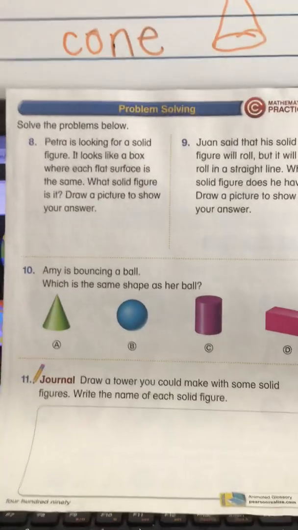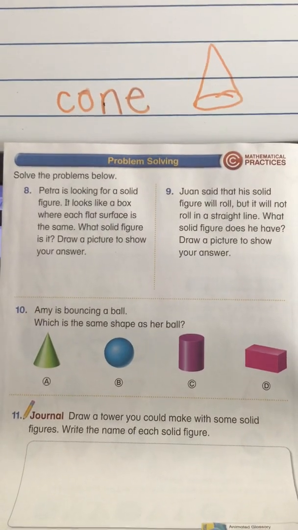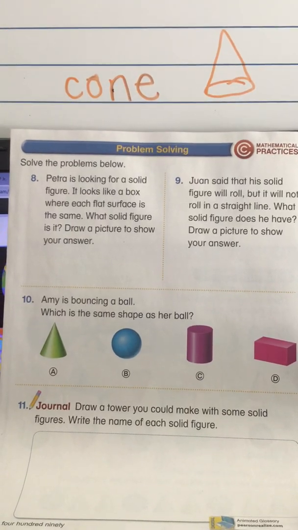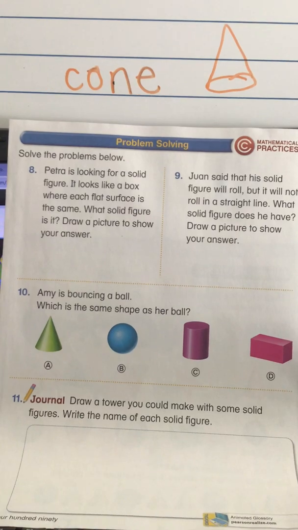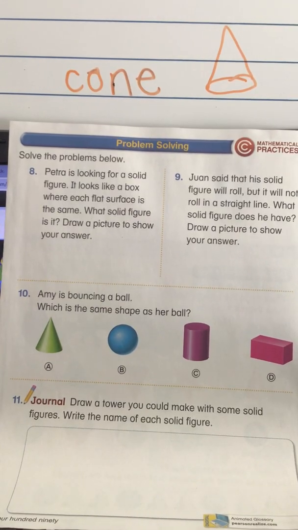All right, and then down below for number 10, Amy is bouncing a ball, which is the same shape as her ball. Easy peasy. Which one is the shape of a ball? Letter B.